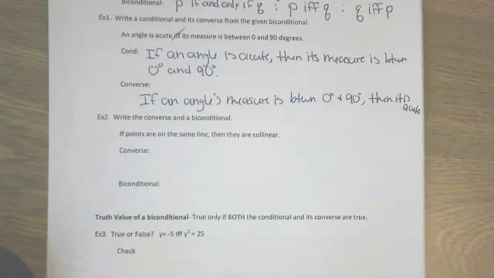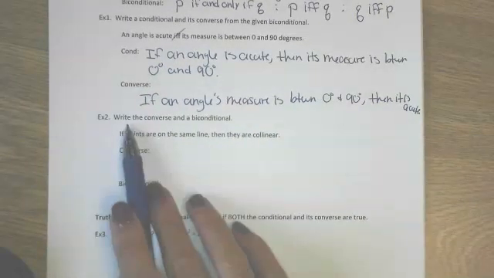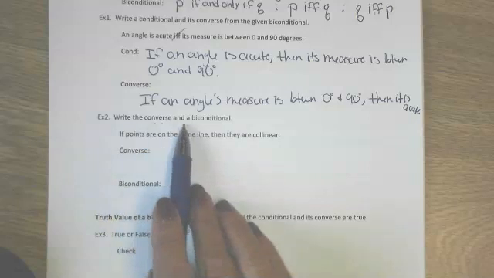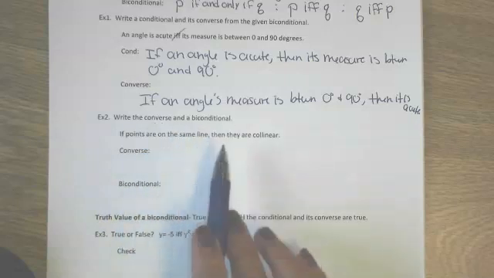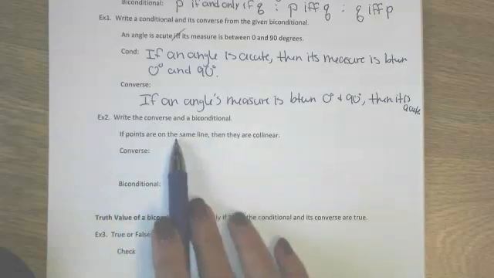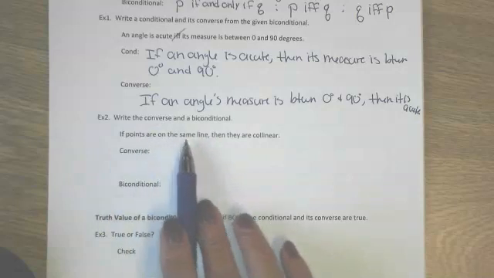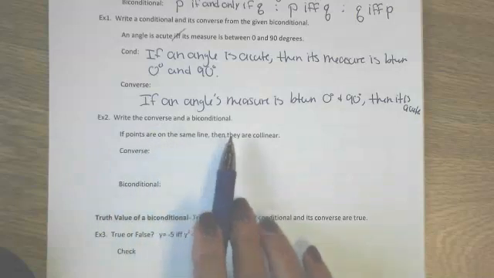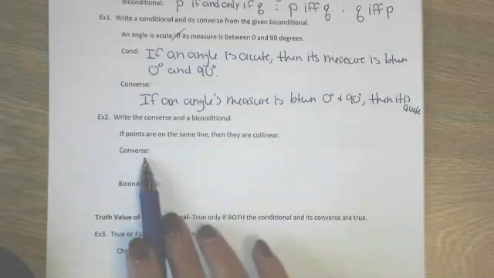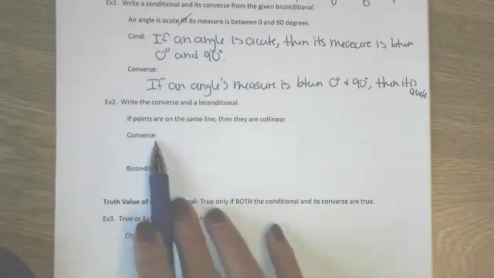Pretty easy so far. Now it's asking you to write the converse and write a biconditional. So this time they're giving us the original conditional. If points are on the same line, then they are collinear. Let's write the converse. The converse is an if-then. So, what do we got here?